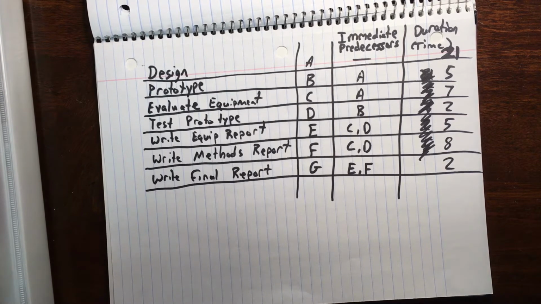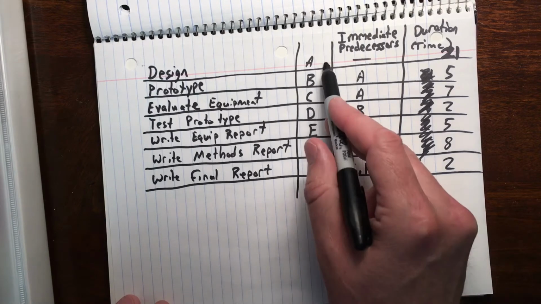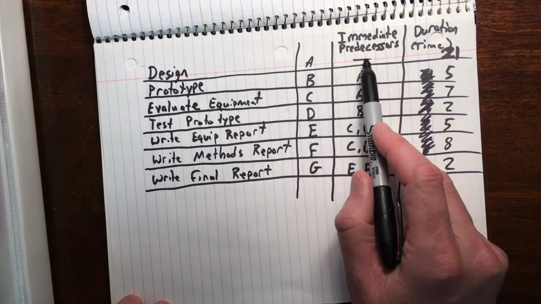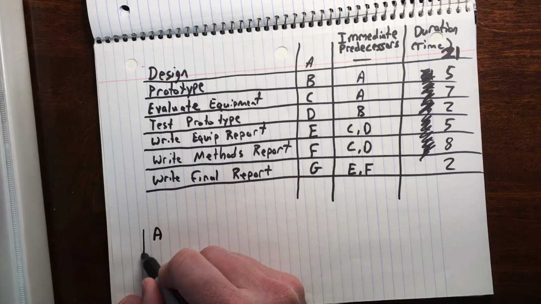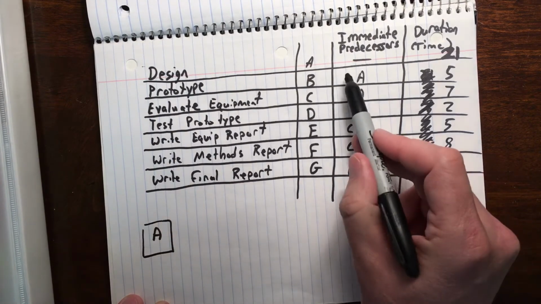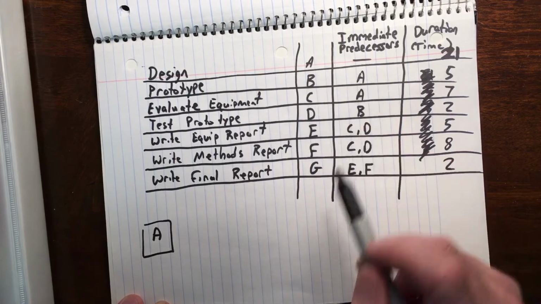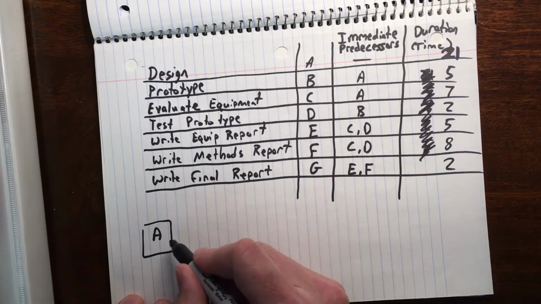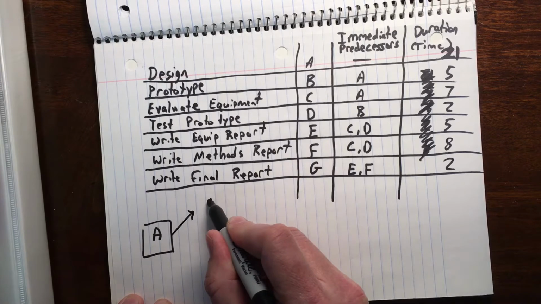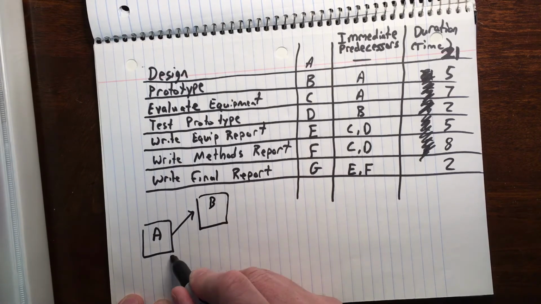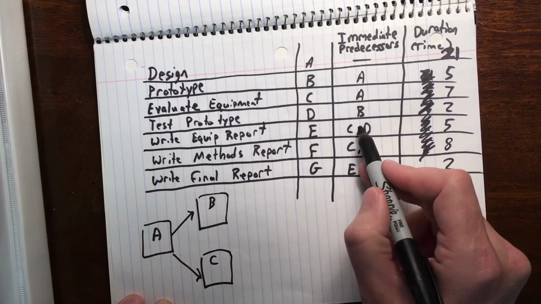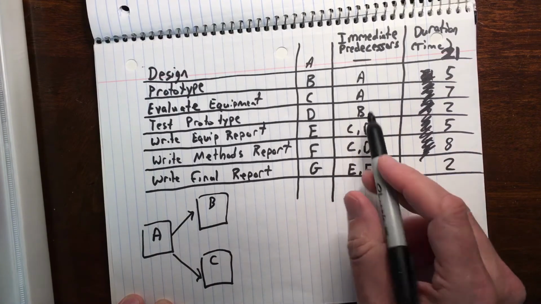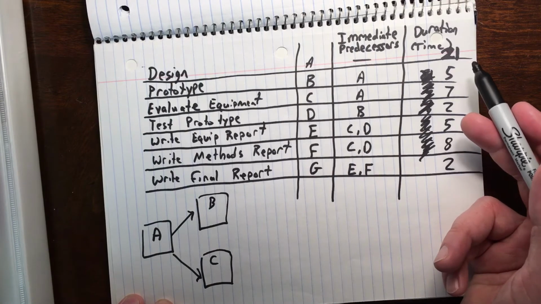First thing we want to do is just simply map this out, draw it out. A is our first activity, and it does not have a predecessor. It looks like B and C both are preceded by A. That means A is a burst activity. B comes off of D. Wait a minute, I'm sorry.